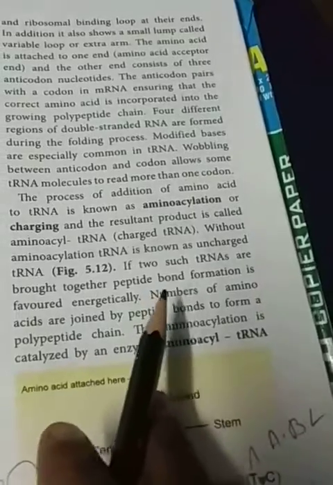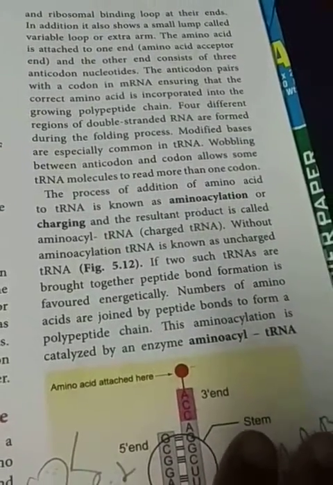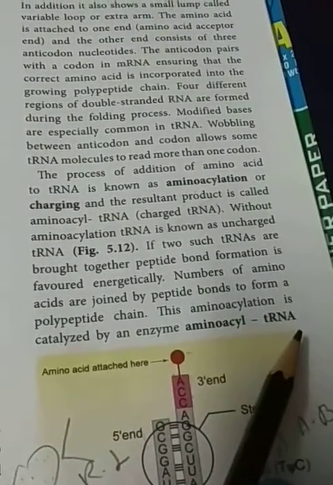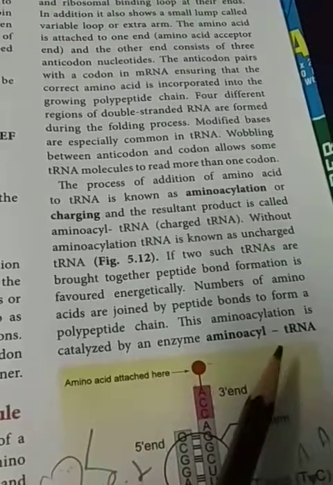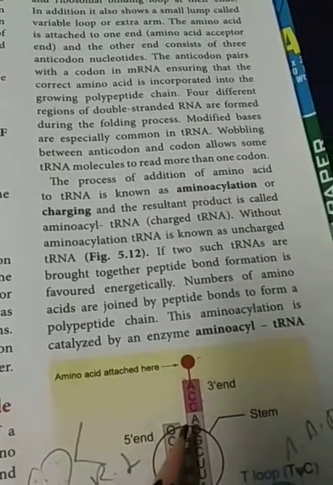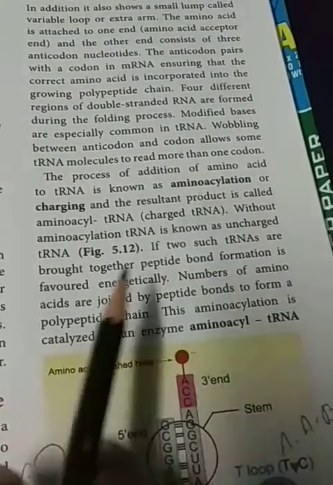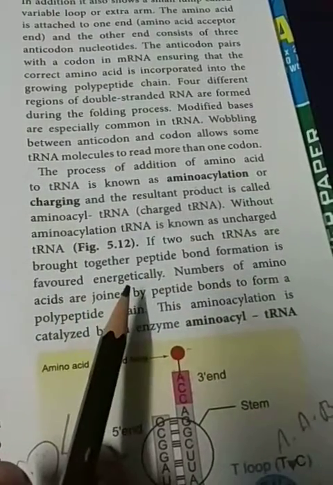In this process of aminoacylation, one enzyme is essential. That enzyme is known as aminoacyl tRNA synthetase. The aminoacyl tRNA synthetase enzyme is involved in binding the amino acid to the tRNA molecule. If two such tRNAs are brought together, peptide bond formation is favored energetically.